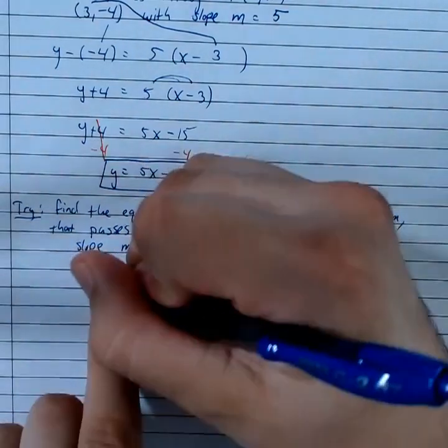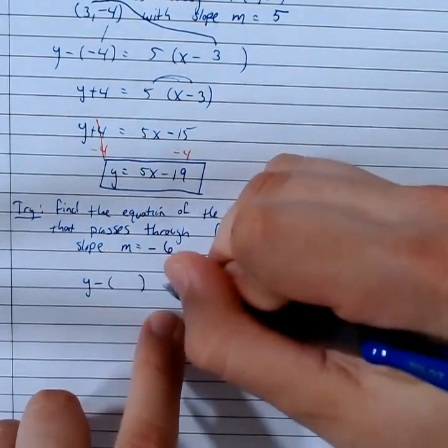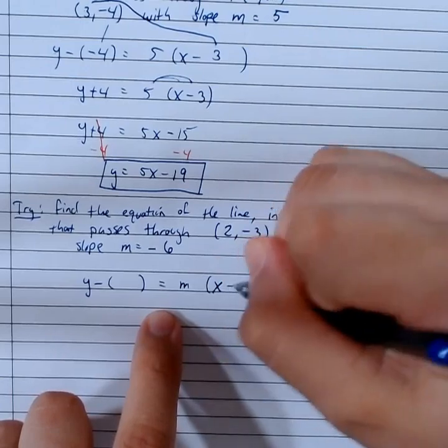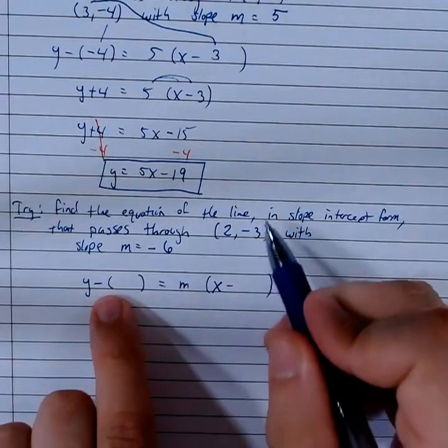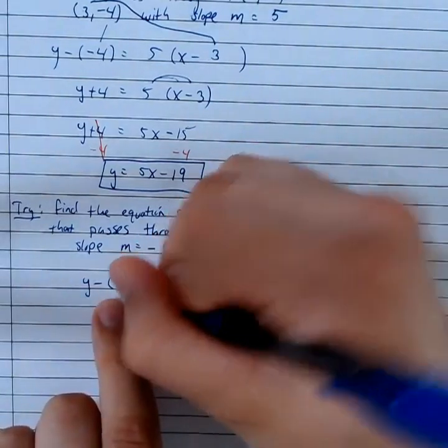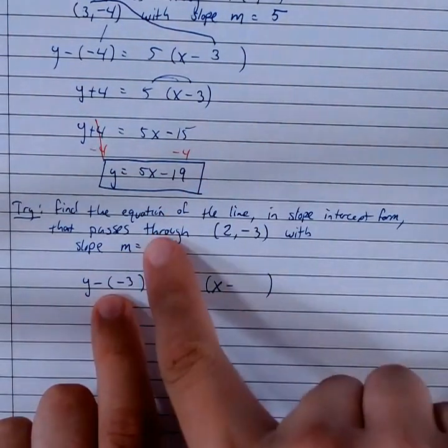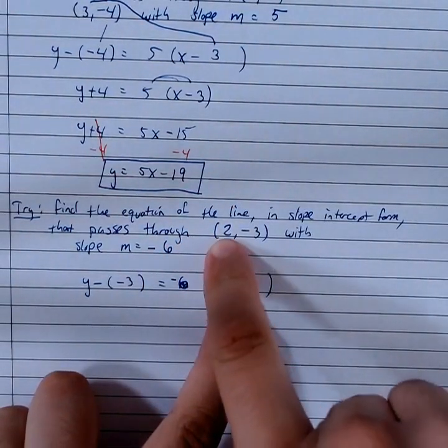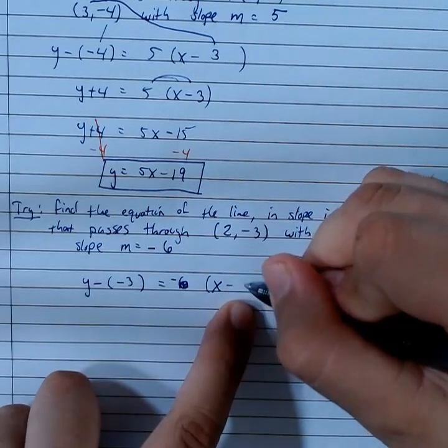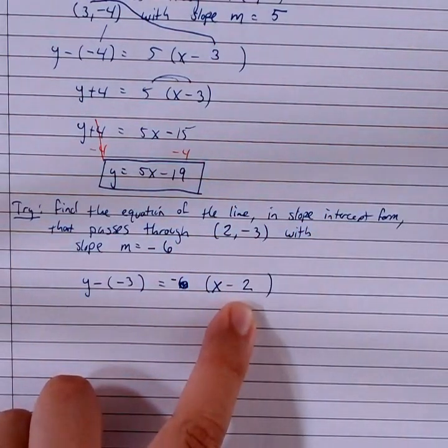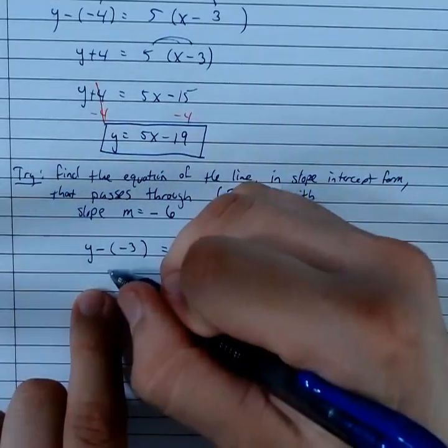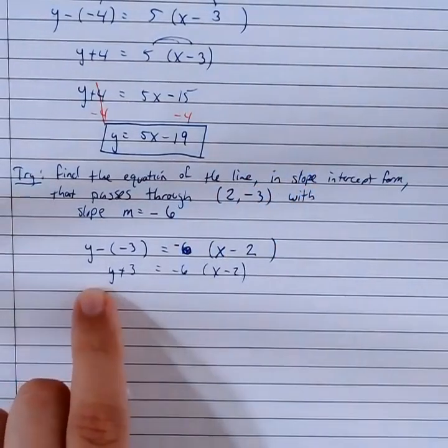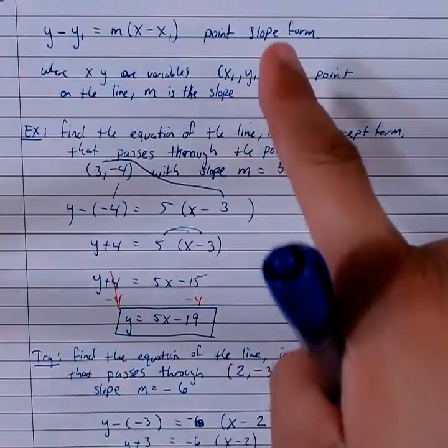All right, so we want y minus y1 equals m times x minus x1. And we're going to fill in some blanks. y1 is the y value of our point. It's going to be a negative 3. m, well, that's that negative 6 there, times x minus x1. And x1 is that number there. It's going to be a 2. Okay. So now we can simplify here. Double negative makes that a positive. So y plus 3 equals negative 6 times x minus 2. And that is the equation, but that's in point-slope form.